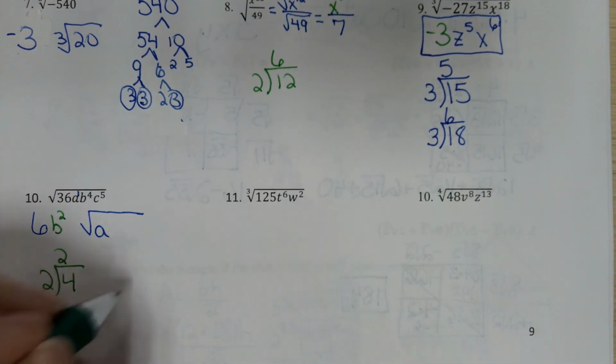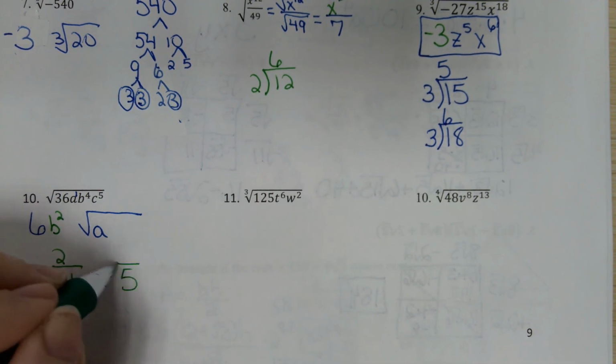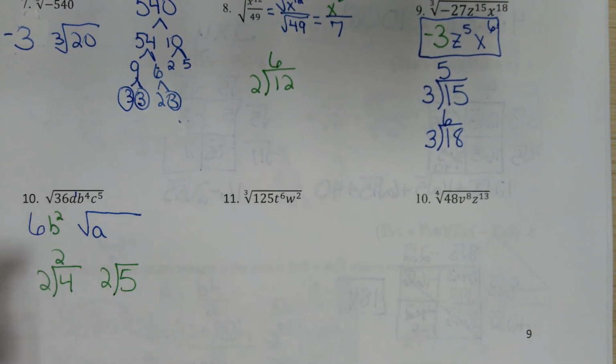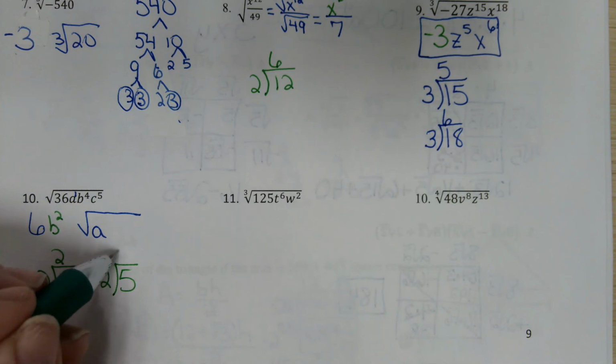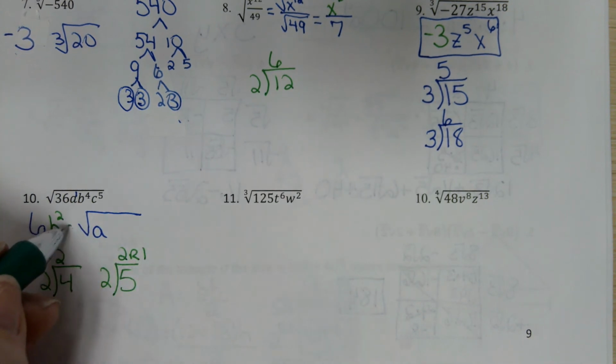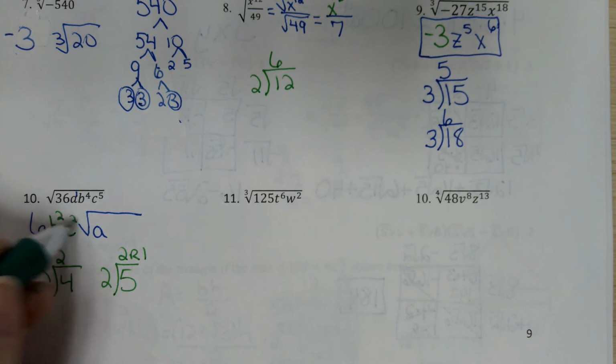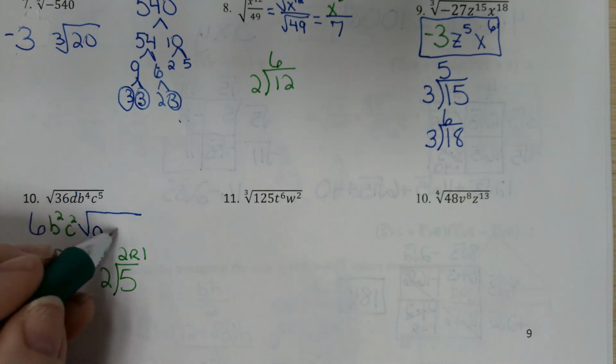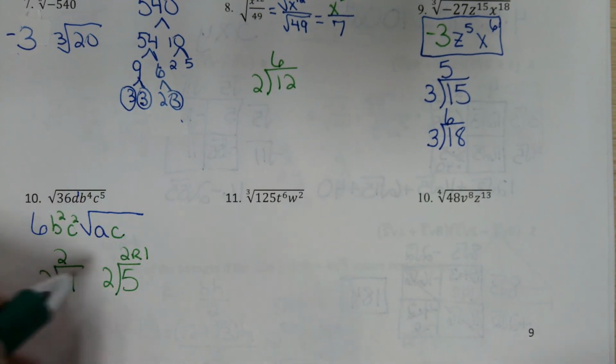And then I have c to the 5th, so 5 is my exponent, 2 is my index. 2 goes into 5 twice with 1 remainder, so c to the 2nd power will come out, and a c will remain inside.